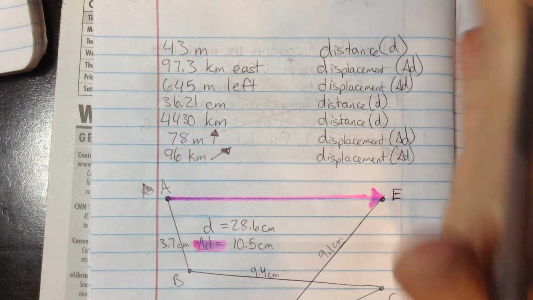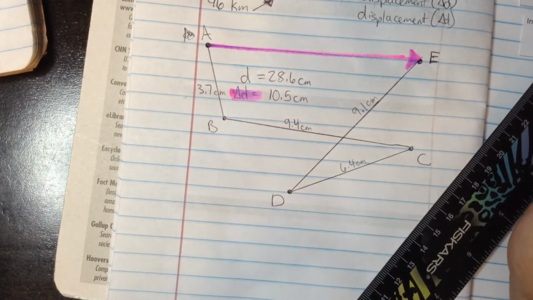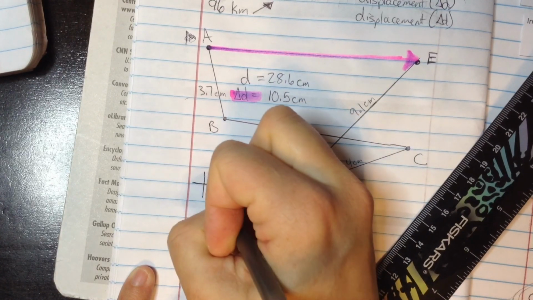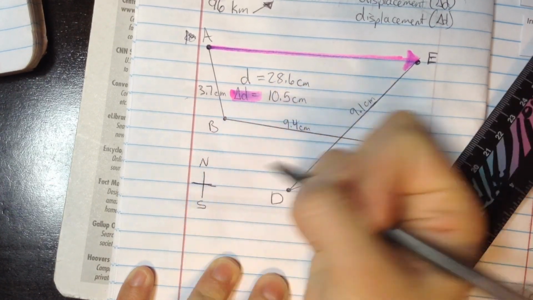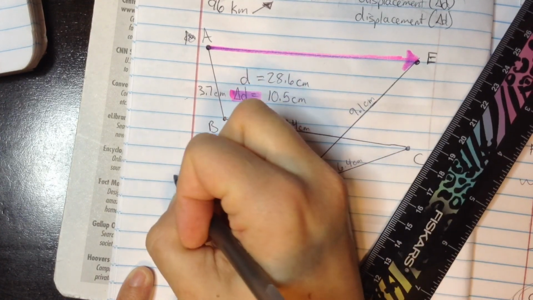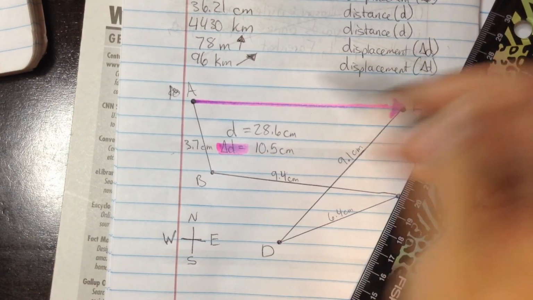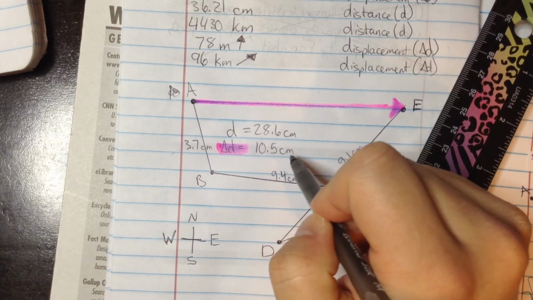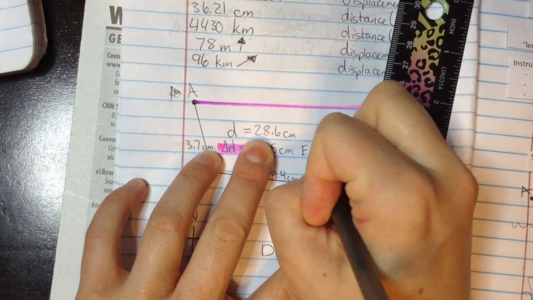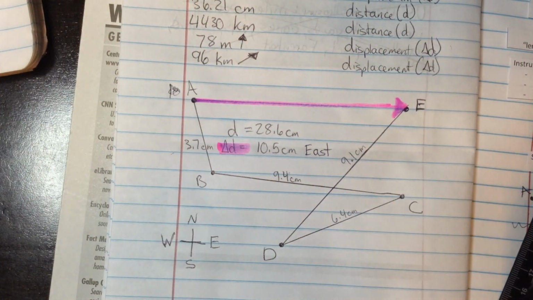Okay? When we're dealing with a piece of paper, we'll actually draw a compass. We say the top of the paper is north, the bottom of the paper is south, the right side of the paper is east, and the left side of the paper is west. So, north, south, east, west, just like a map, this is going to be 10.5 centimeters east. Now, it's a displacement.